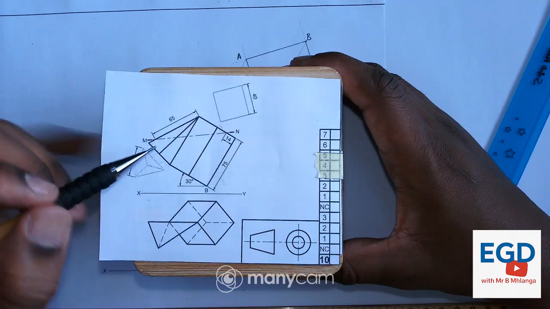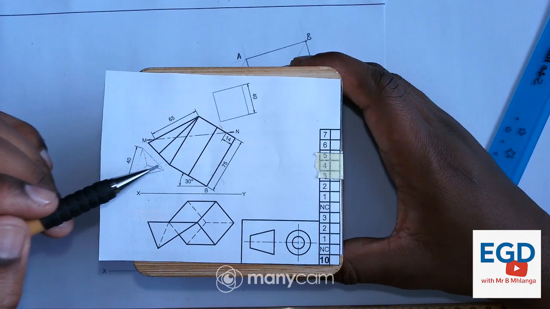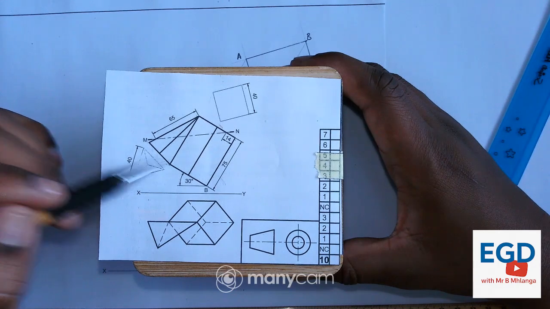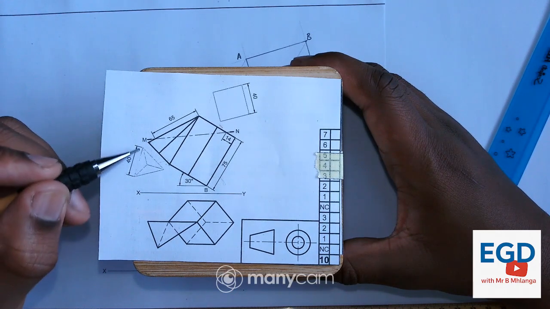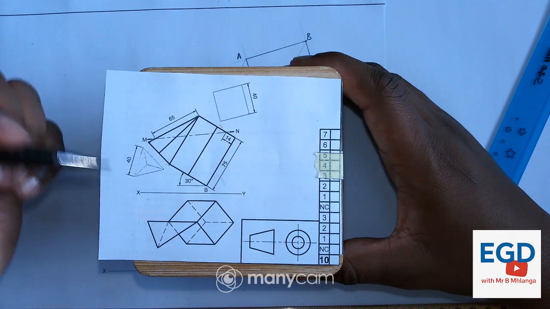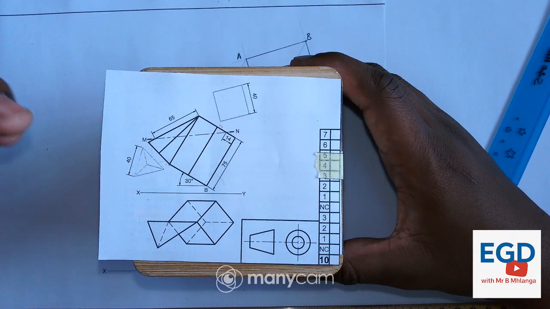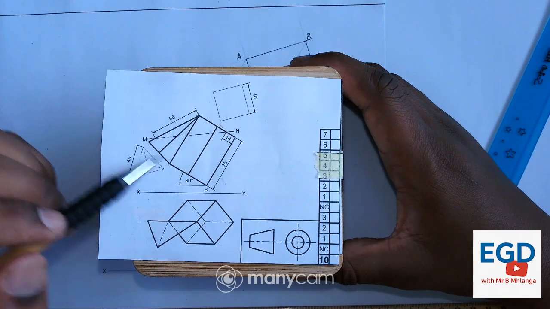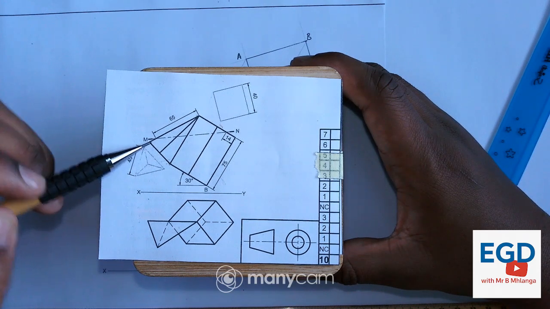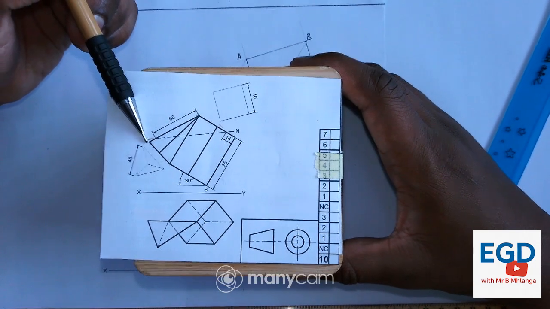So now, are we given the distance from here to there? Yes, we do have the dimension from this point to that point. It's this side of the triangle, right? From here to there it's 40 because all the sides of this triangle are equal, right? So it means from here to there it's 40, and then from here to there it's 75.